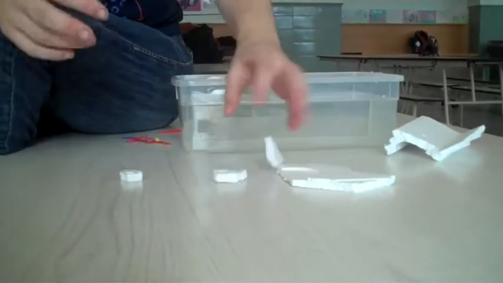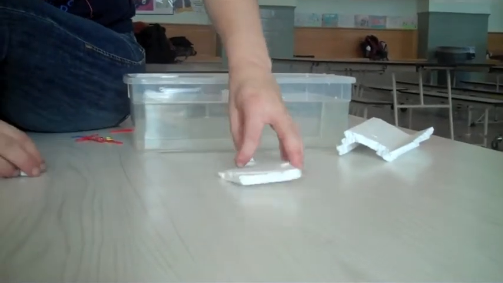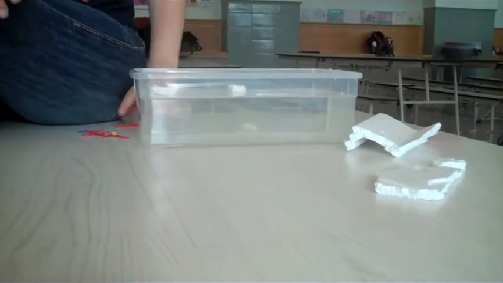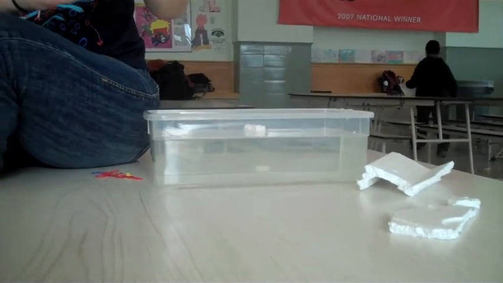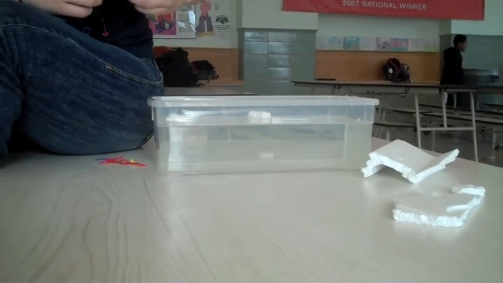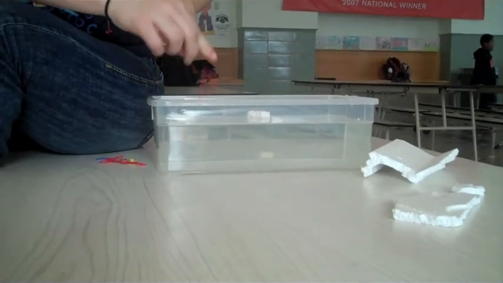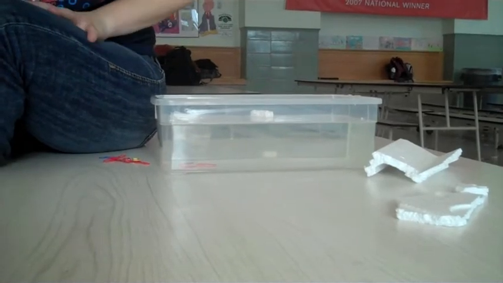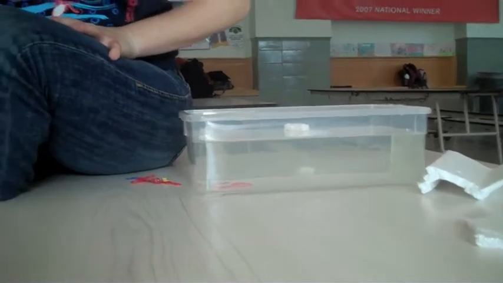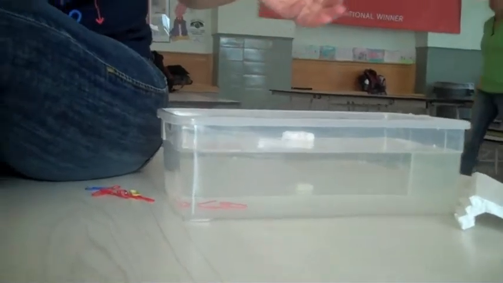a little piece of foam into the water. And then I'm going to put a paper clip and see what happens between when one high density object is in water and one low density object is in water. Paper clip sinks right to the bottom. So more dense objects sink to the bottom. So hot air, which is less dense than cold air, rises to the top, where cold air sinks to the bottom.